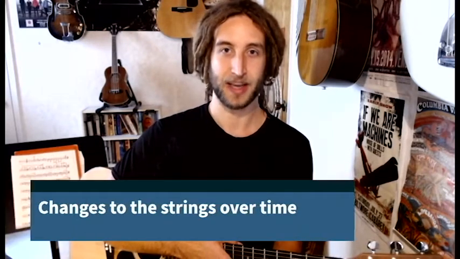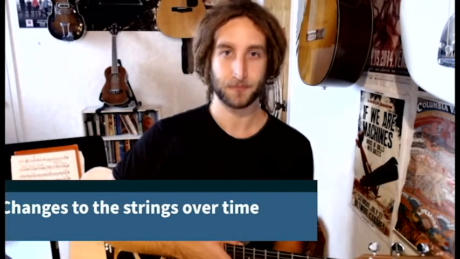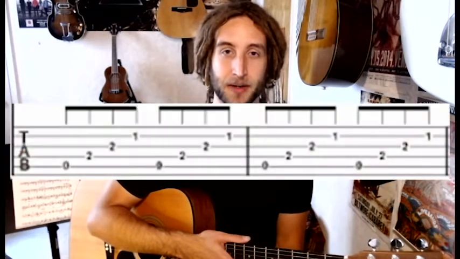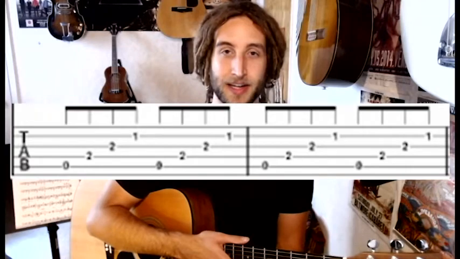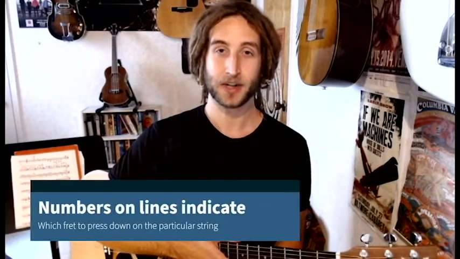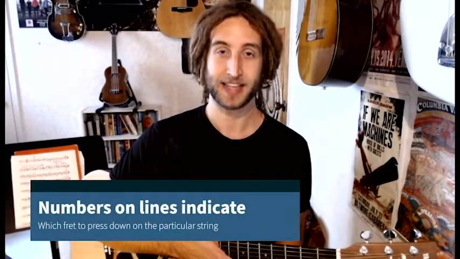Now that we've handled the order of the strings, what else is tablature showing us? Tablature is showing us the strings over time, so the changes that we're making to the strings over time. Next, we'll see that there are numbers appearing on the individual lines. Now we may think that these numbers indicate which finger we are using to play on the string, but in fact, the numbers are actually meaning what fret to press down on that string.